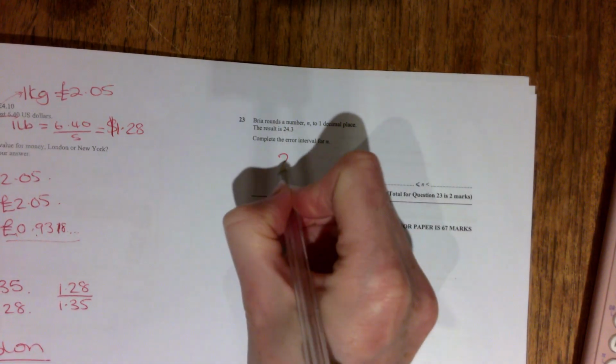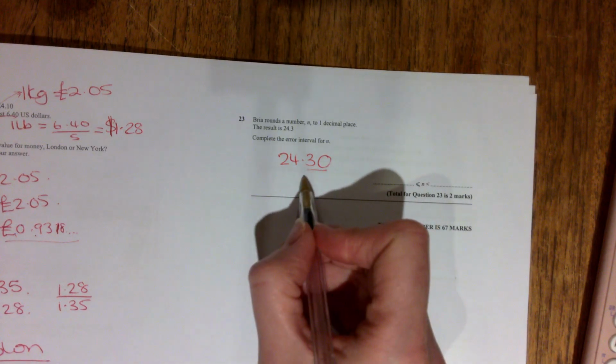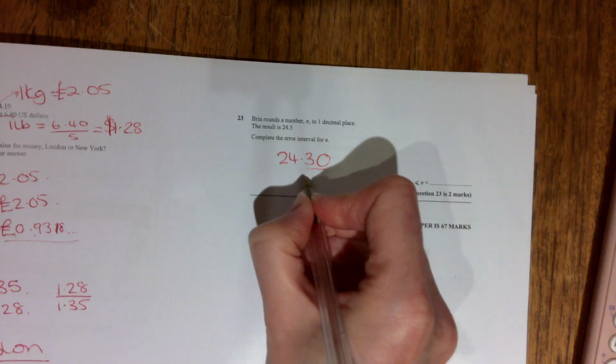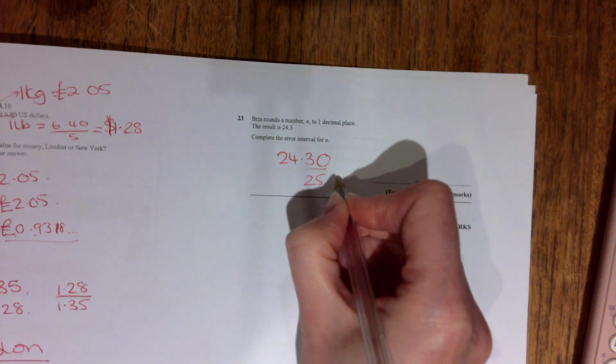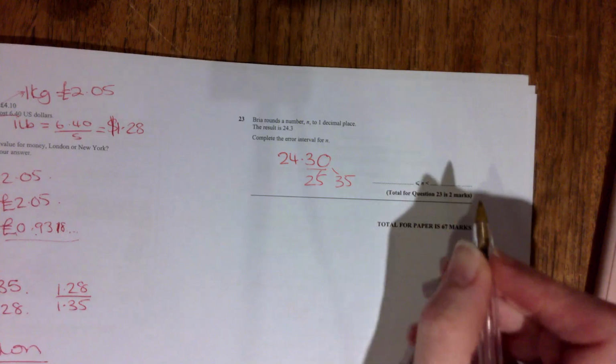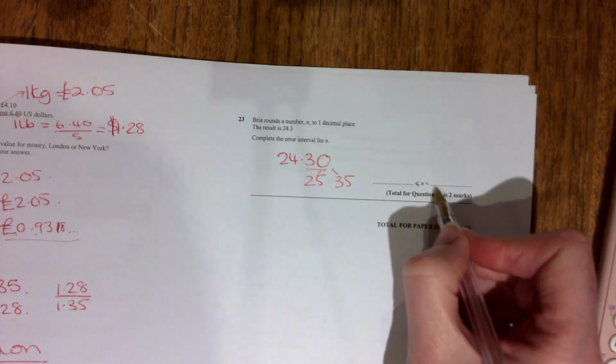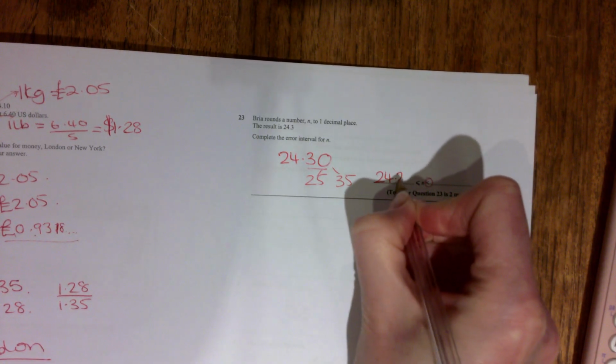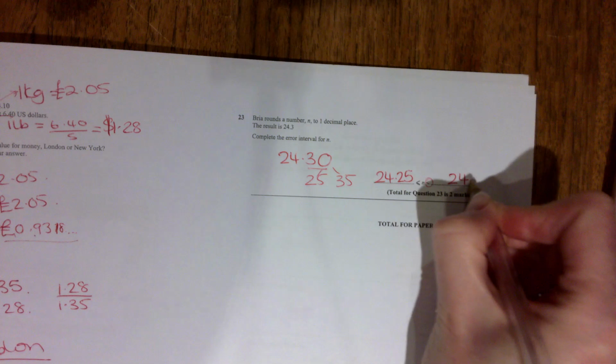23. Bria rounds the number n to one decimal place. So the way that I do this is I shove a 0 on. I'm now thinking about this as being 30. Completely error interval. So numbers that round up and down to 30, you're going to have 25 and 35. I know technically we can't be 35, but it's taken into account by this inequality. So it's going to be 24.25 and 24.35.